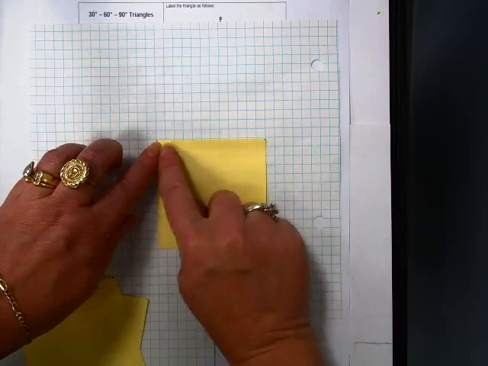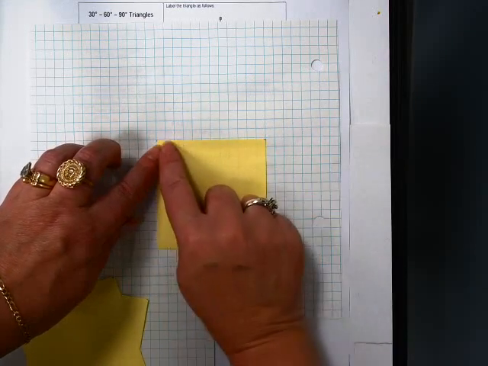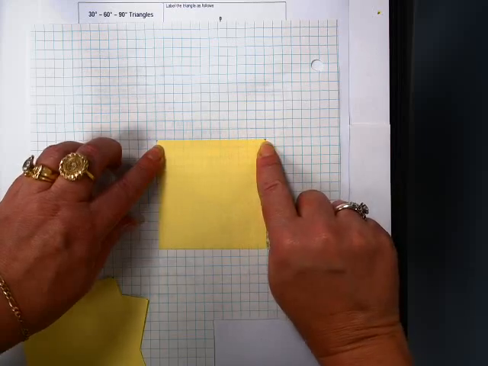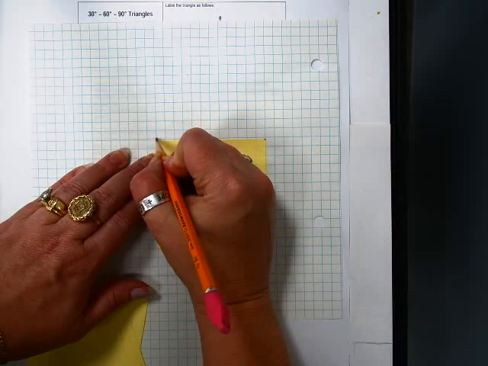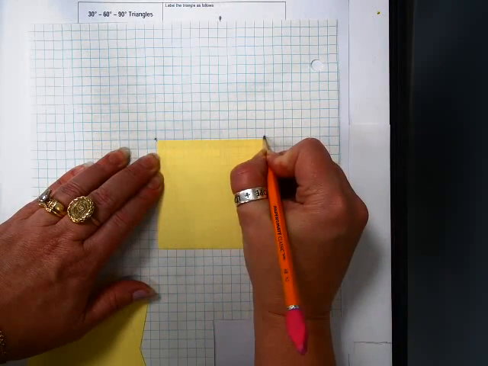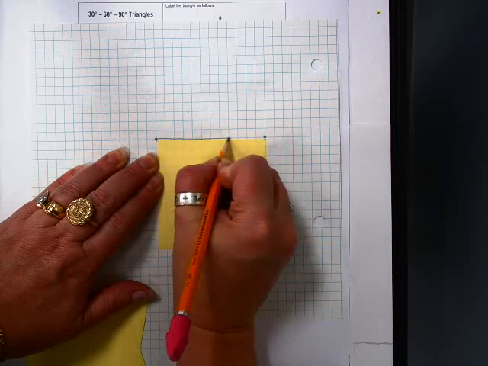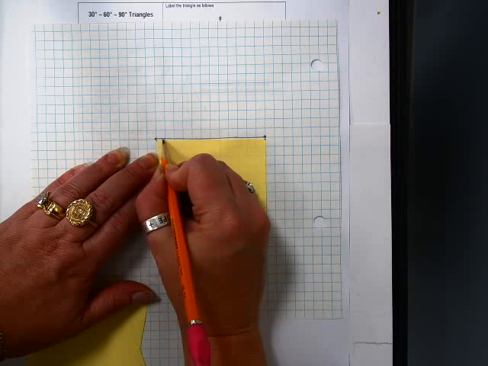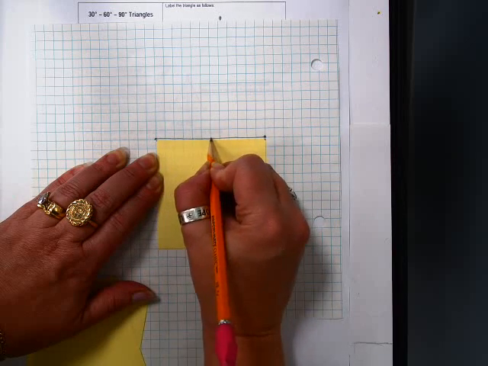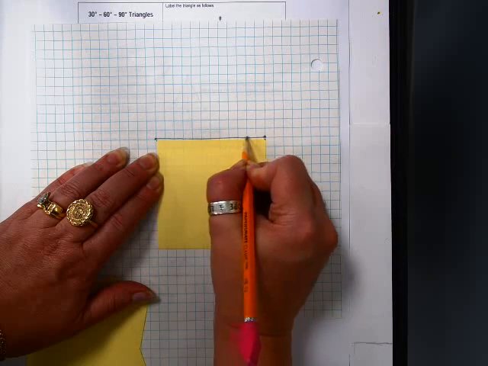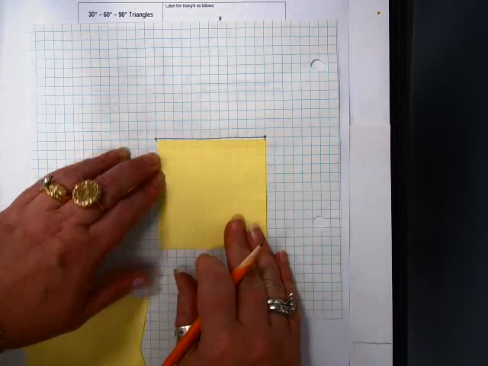So I'm going to use my sticky note and line it up against the line, and I'm going to put 2 dots. So it's going to go from here to here. So this segment right here is going to be 1, 2, 3, 4, 5, 6, 7, 8, 9, 10, 11, 12 units long.